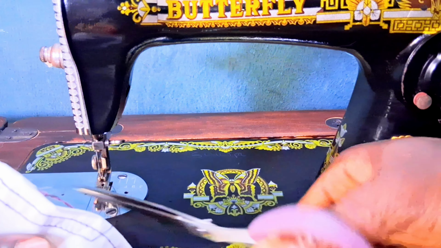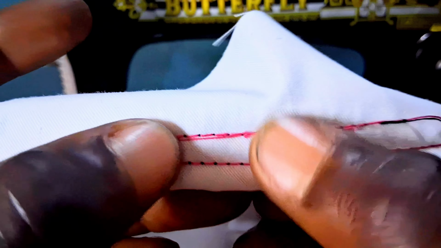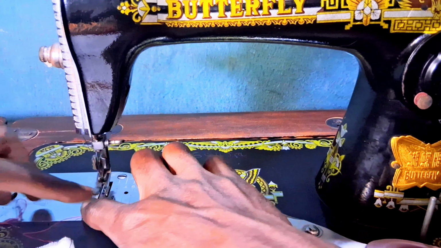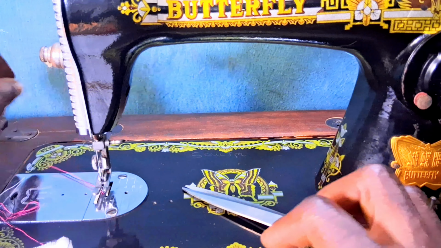As usual, this is the top thread. This is the bottom. You can see that it is even worse. I don't really know what happened here. Let's make another stitch to see what's really happened.